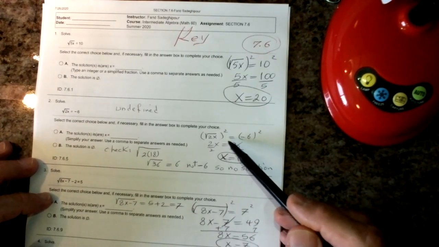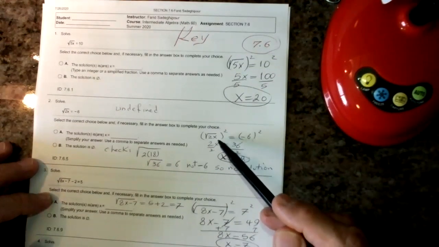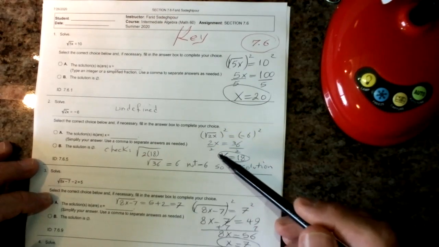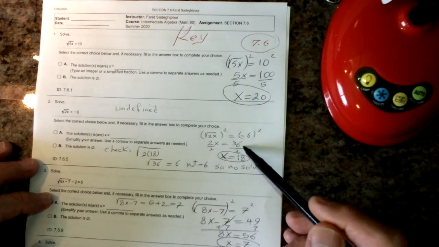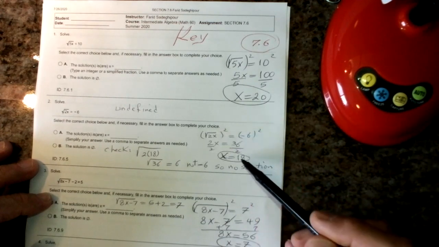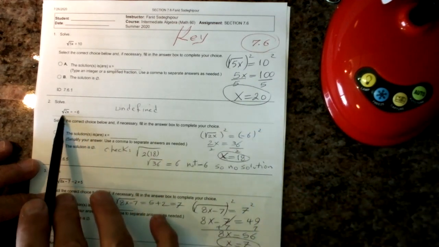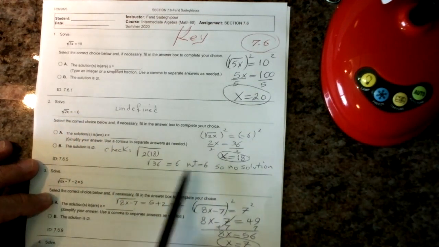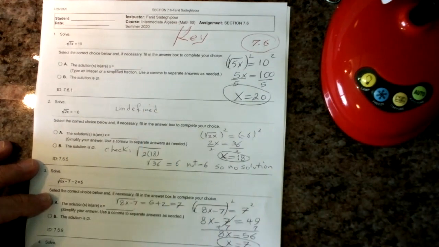So I'll take both sides to power of 2. Again, by raising radical 2x, radical is removed, so all you have is just 2x equals 36. X is 18, right? But now I want to check, because my solution may not be correct. When I put 18 here, 2 times 18 is 36. Is radical 36 negative 6? No, it's 6. So this is undefined.